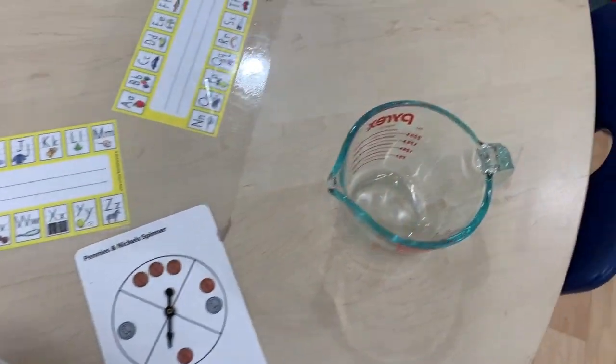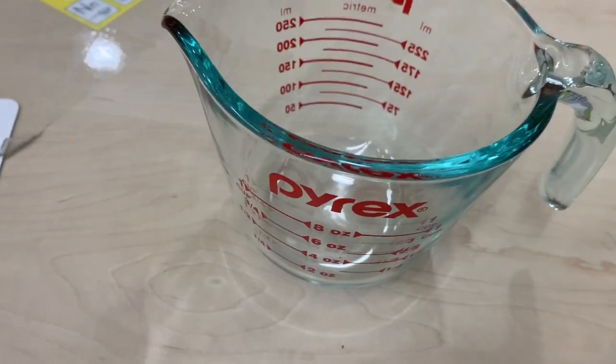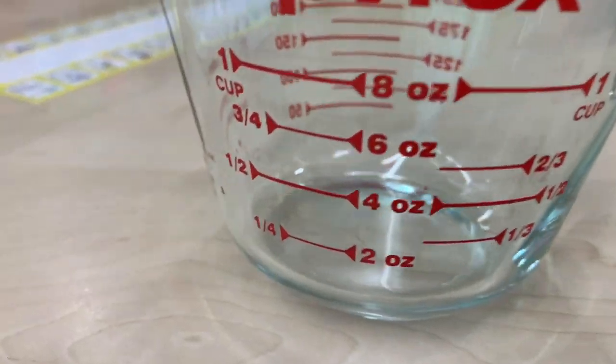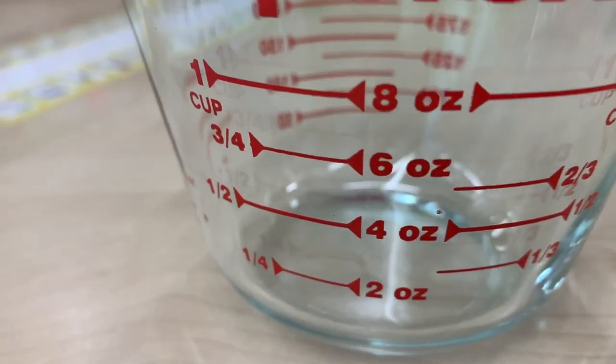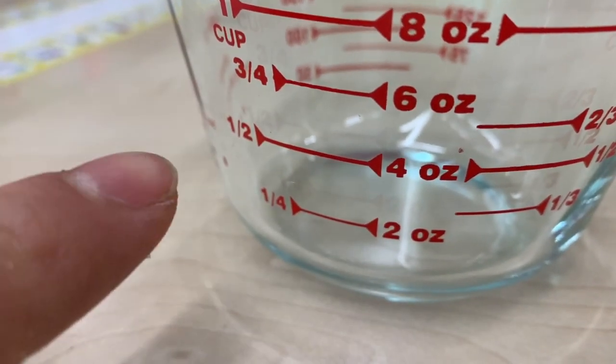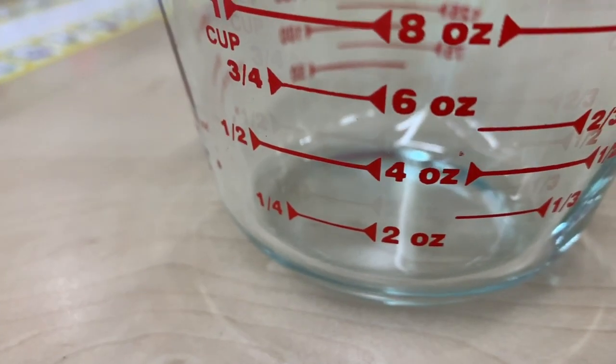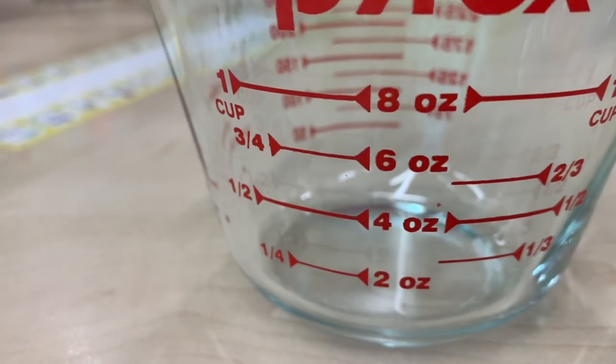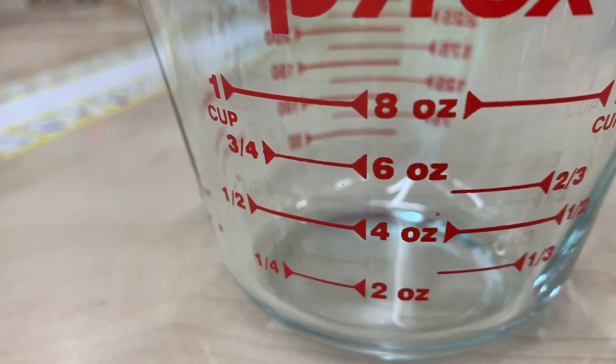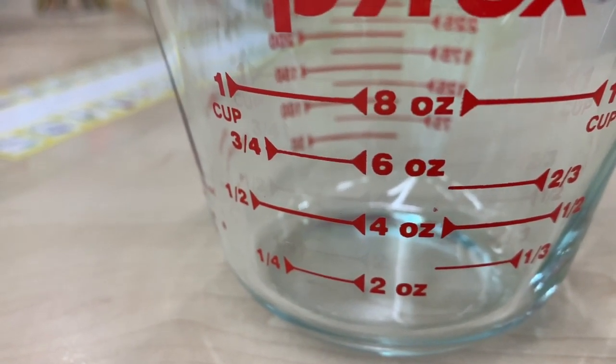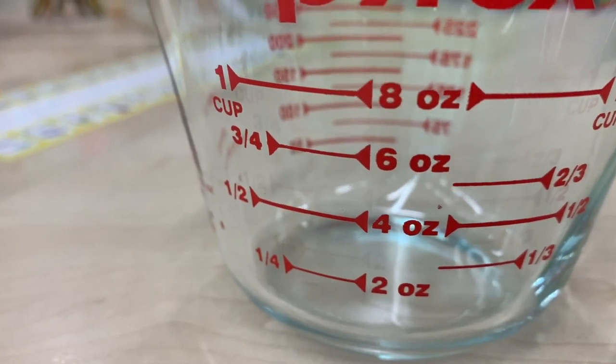Now, this measuring cup, I want to show you something that I found. Here, it says 3/4 of a cup, half a cup, a quarter cup. These are fractions. This is also something I found during my fraction hunt.